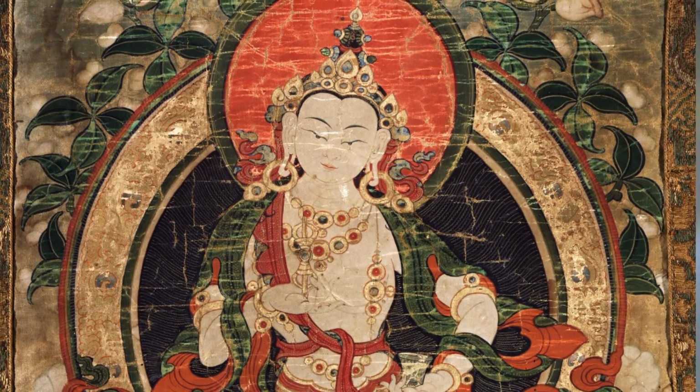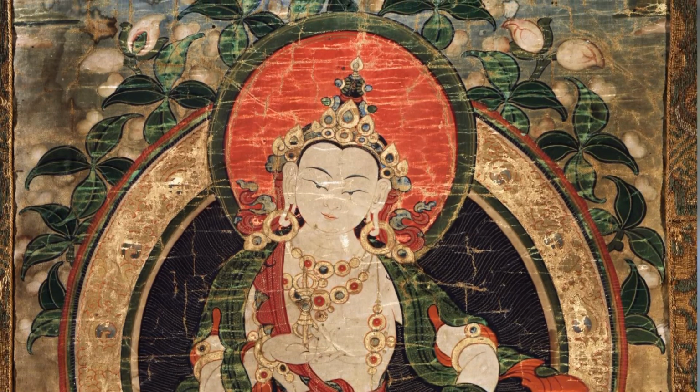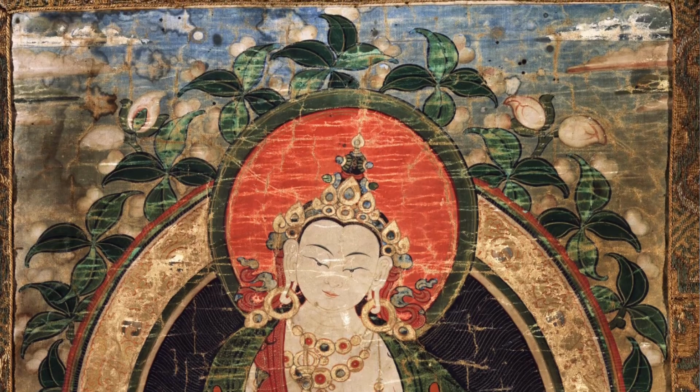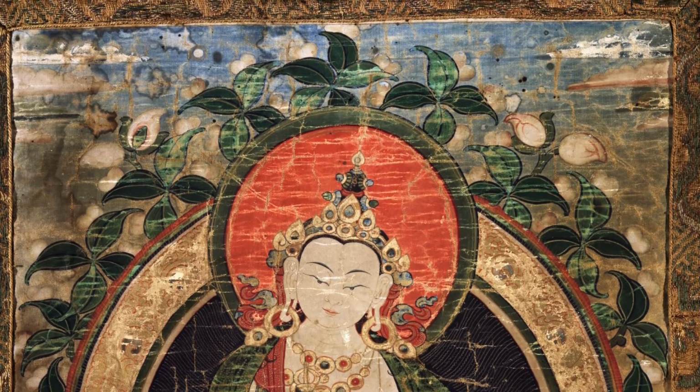But now we get a little bit more complicated, because one of the more common forms of Vajrasattva has him seated in a relaxed bodhisattva posture. Bodhisattva posture means the two legs are not folded together as in Vajra posture. One leg can be hanging down slightly, the right leg hanging down slightly, the left leg drawn up.